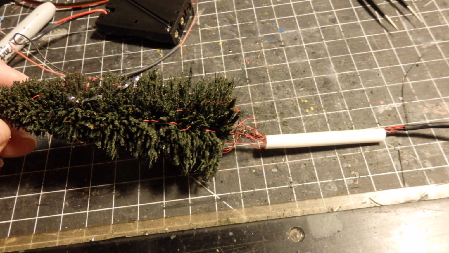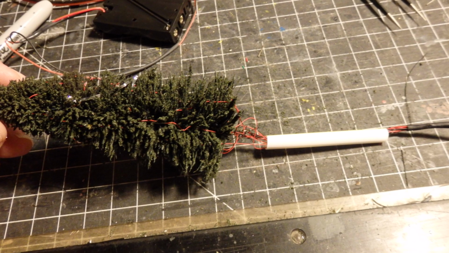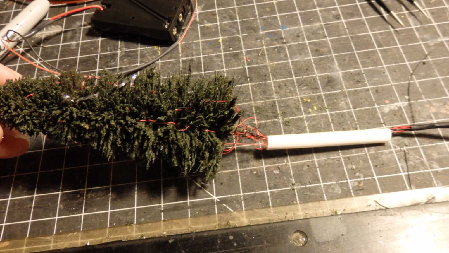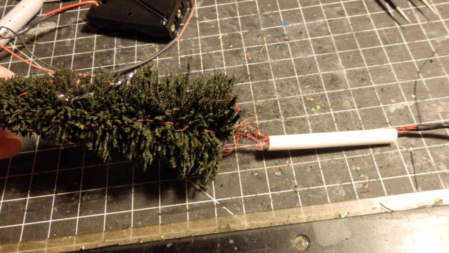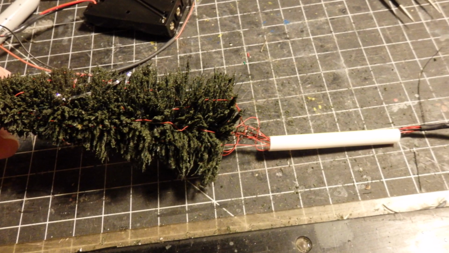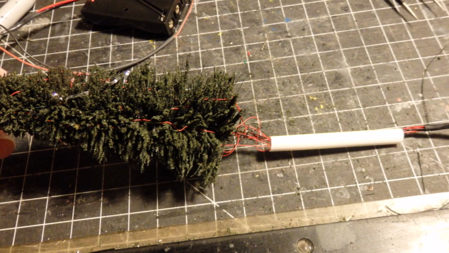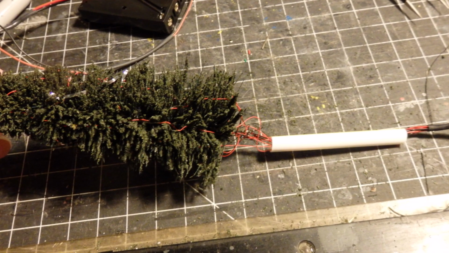Now for the base of the tree, I took a drinking straw and put a big shot of hot glue at the base of the tree inside the straw, and that way I was able to push that straw up underneath the tree and get the base of the tree and all the wires all gathered up nice and neat in that little bundle.